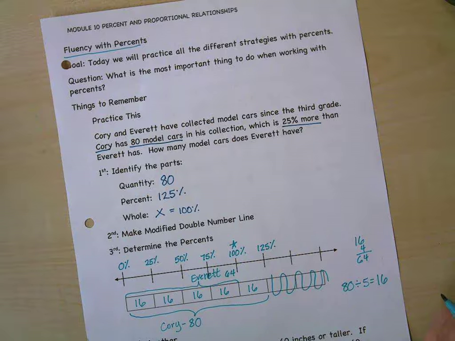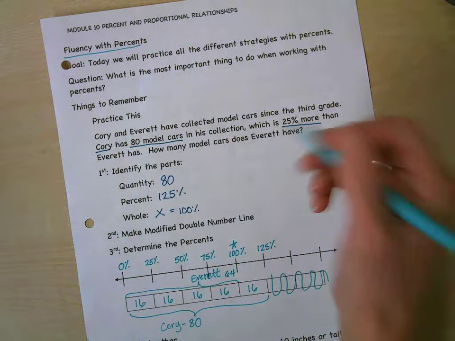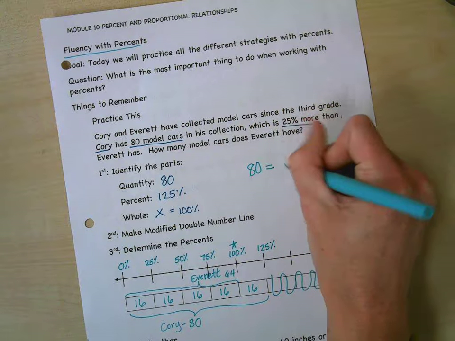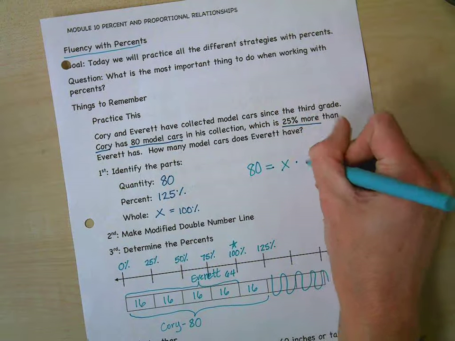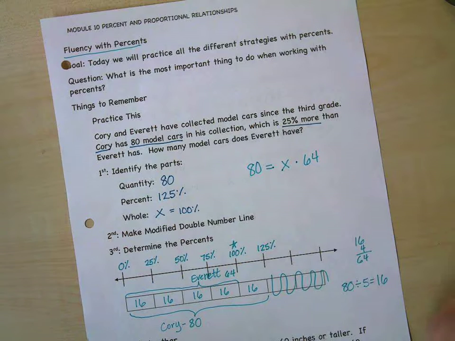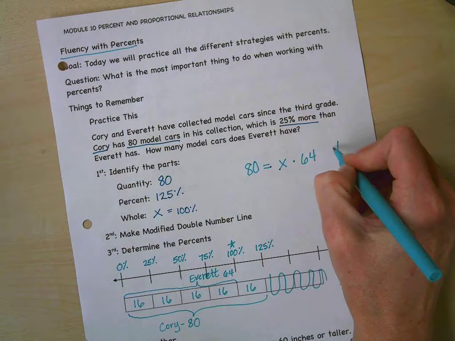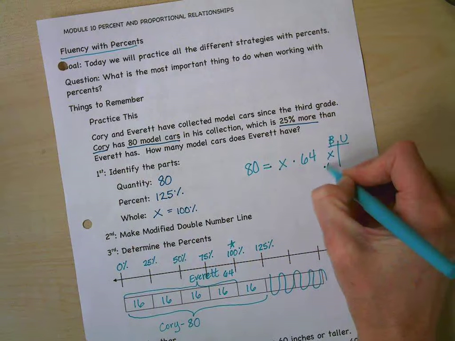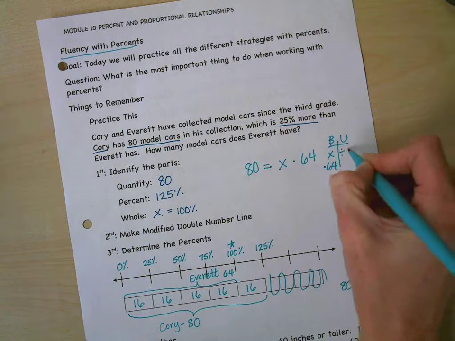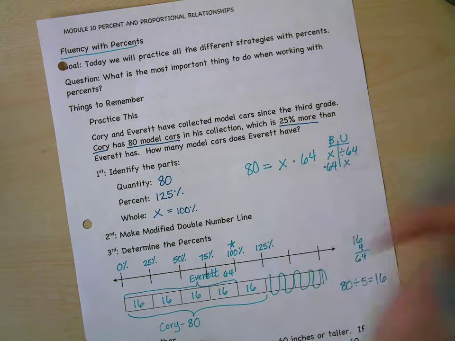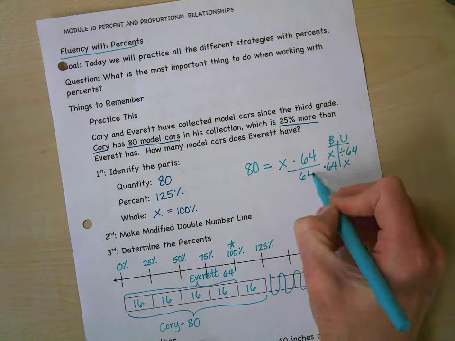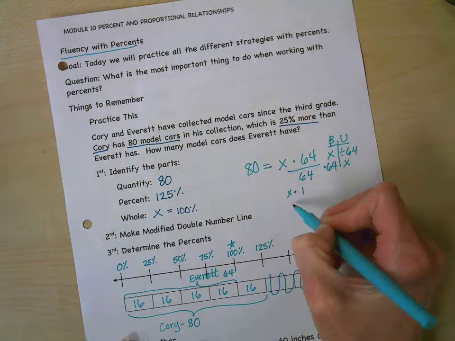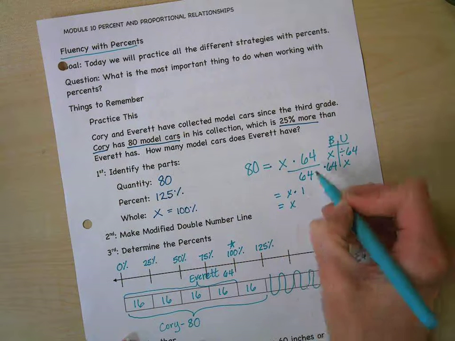Now, could we check it to see if we're right? Well, you're absolutely right, we can. So we would say that 80 equals what percent times 64, so that we can figure it out. And you're going to use a BU chart to figure that out. Our variable is x. We times by 64. So to undo that, you divide by 64, and you should be left with x. So I'm going to divide this side by 64. 64 divided by 64 is 1 times x gives me x.